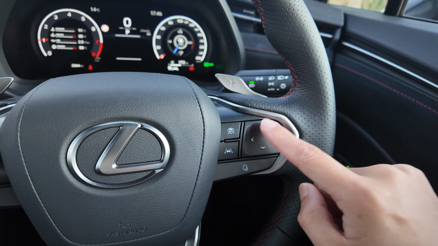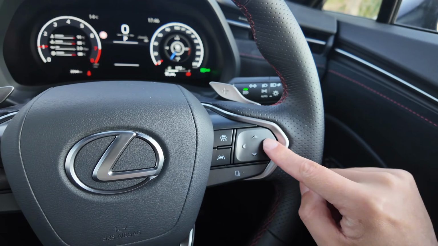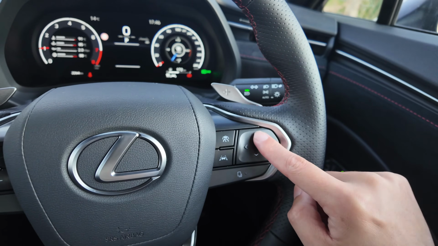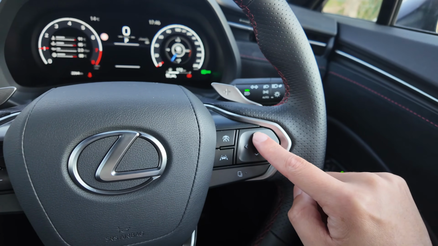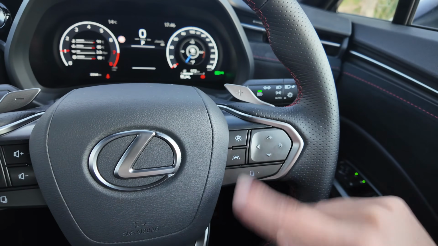Additionally, this resume button can also be used once you have cancelled the cruise control. If you press this to cancel the cruise control, pressing this will also resume the cruise control back to your last set speed. Now that's pretty much all about the cruise control settings.